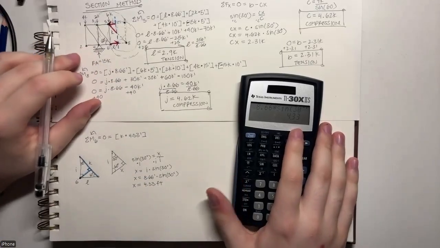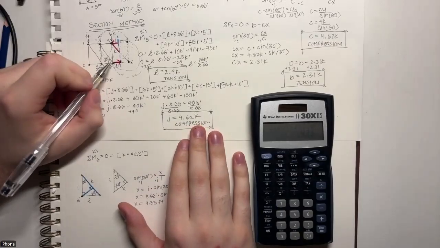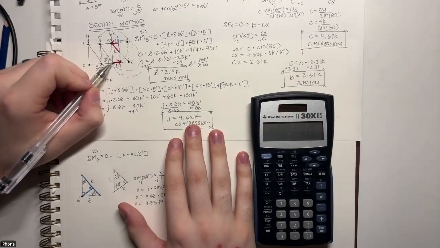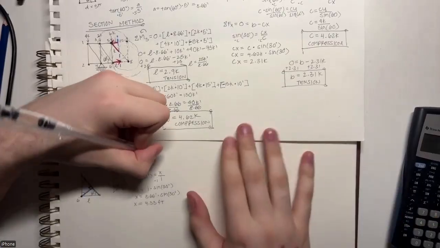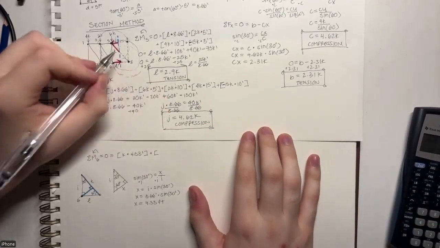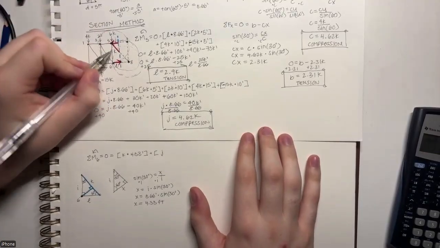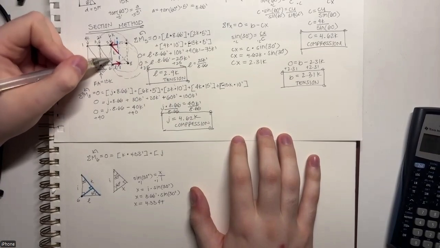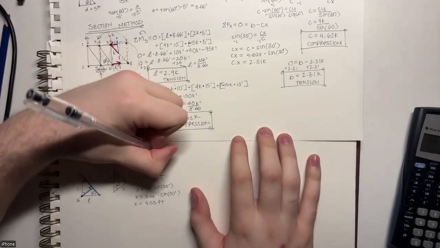Next, let's see what else there's going to be. Well, we're rotating around 6. We don't have to deal with L because it's touching point 6. We do have to deal with J. So plus J times the distance from J to point 6 perpendicular to J, which is going to be this 8.66.